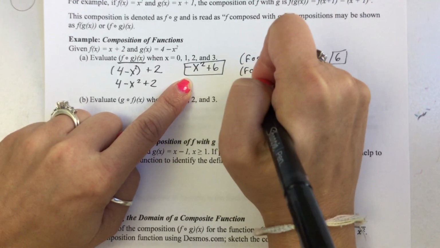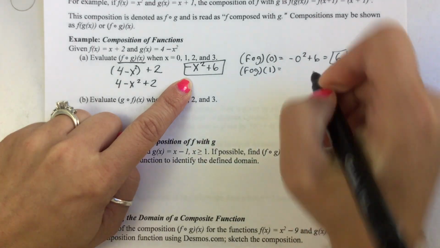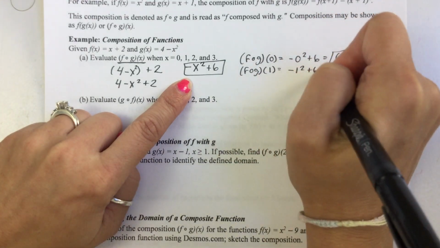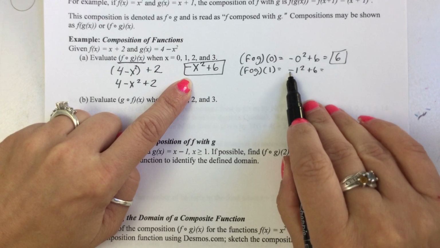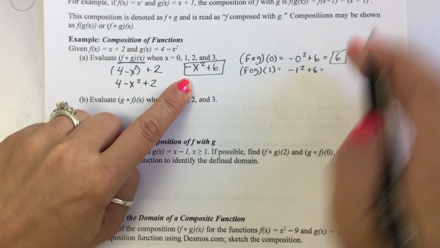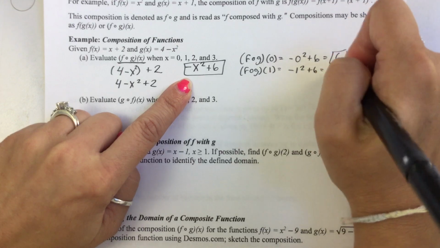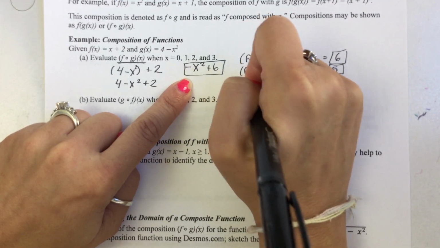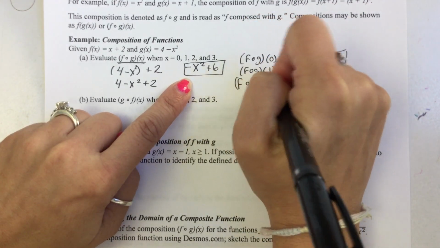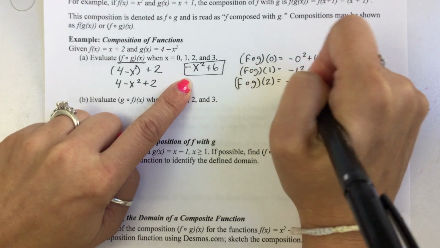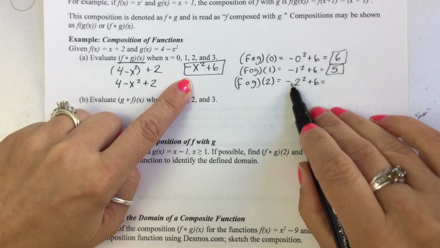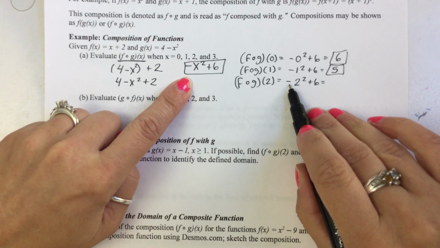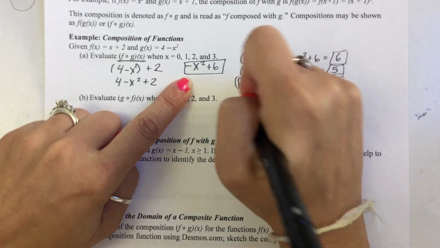Now, f composed with g, what if x is a 1? Negative 1 squared plus 6. 1 squared is 1. 1 times a negative is negative 1. Negative 1 plus 6 is 5. F composed of g, what if x is a 2? Negative 2 squared plus 6. 2 squared is 4. 4 times a negative makes it negative 4. Negative 4 plus 6 is 2.